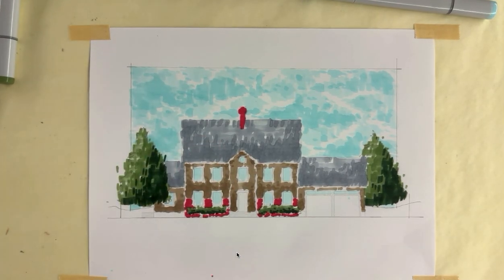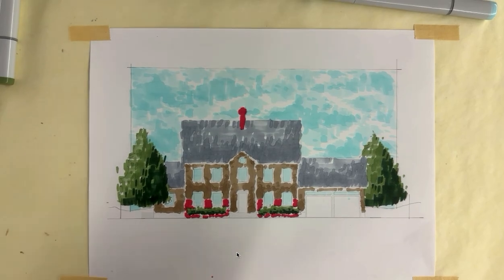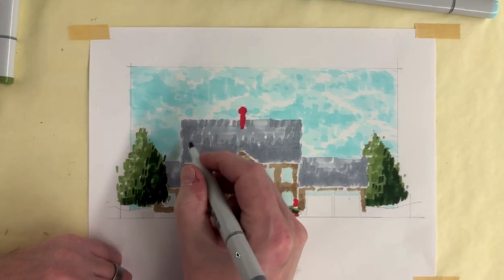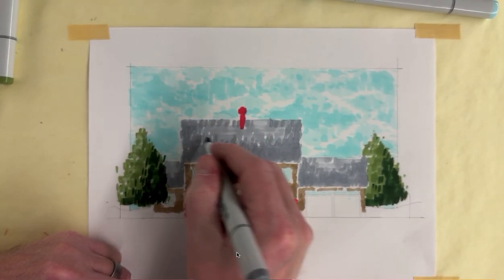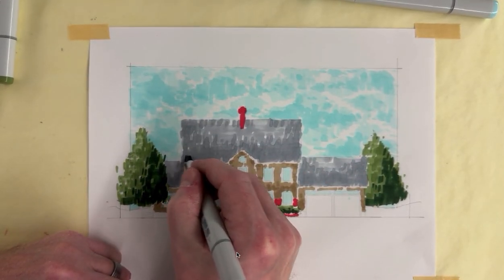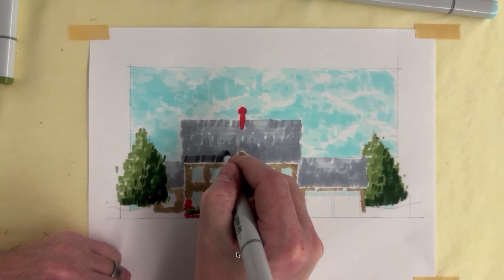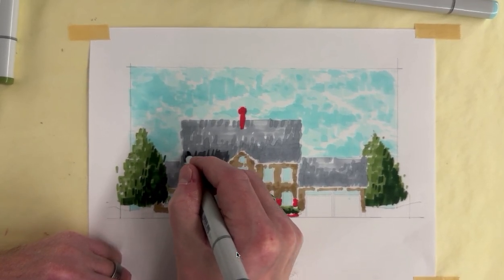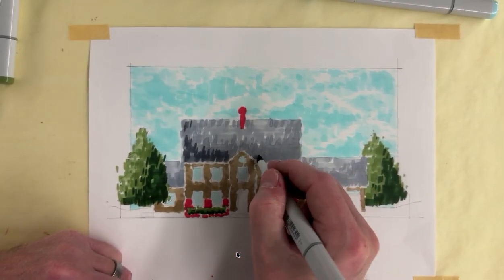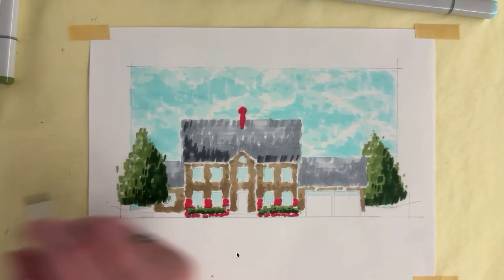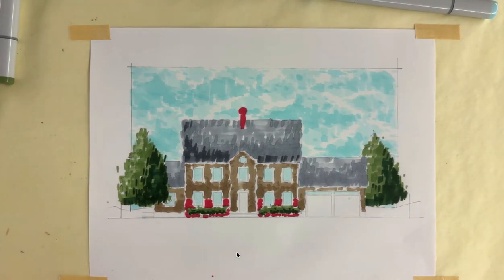All right, now I'm going to grab my next darkest gray, which in this case is a cool gray 5, and I'm going to put a layer down at the roof. I'm going to start at the bottom, and I'm only going to go up about halfway of what I did with that lighter gray. This is a slightly darker one.